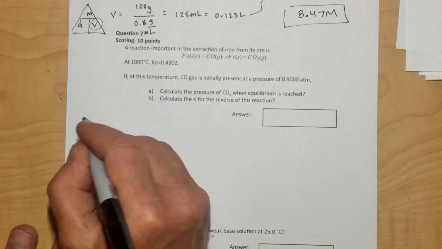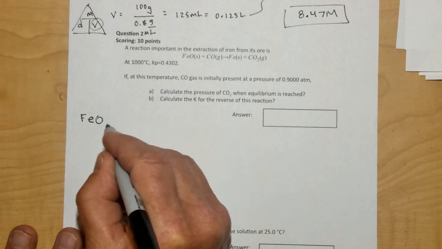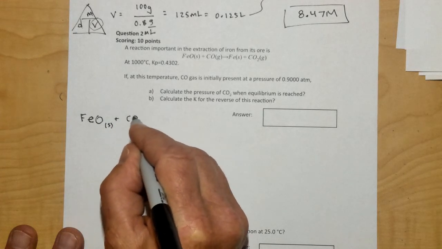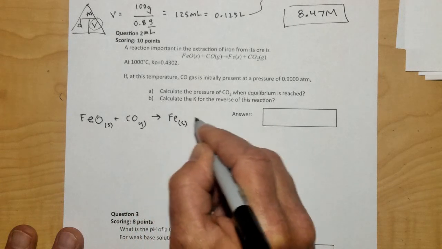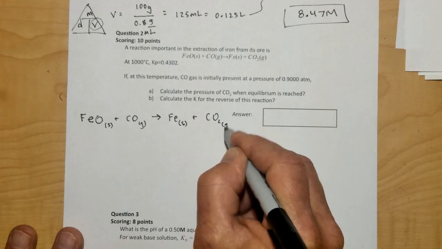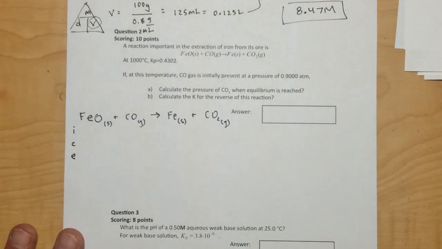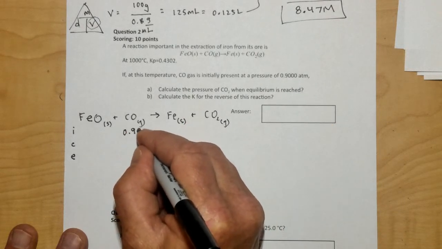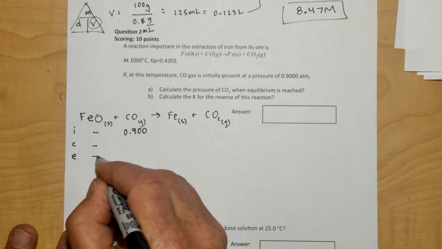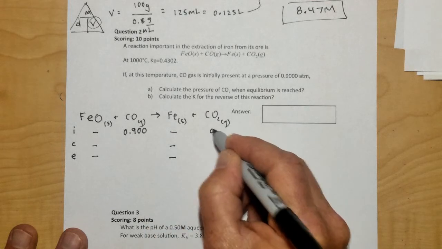Alright, so let's rewrite the reaction over here. Notice this is a solid. CO is a gas. And then we have Fe solid over here again, and then we have CO2, and that's a gas. And we can write an initial change equilibrium table right here. And we're told that CO gas is initially present at 0.9 atmospheres, so I can fill that in right here. This is a solid, so it's not going to be involved in the equilibrium expression. Same thing with this one right here. And I can assume that there's none of this to start with.